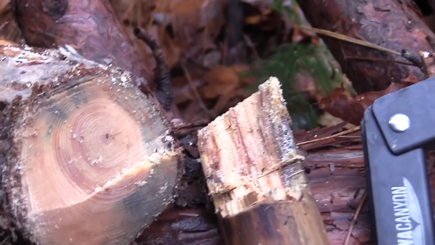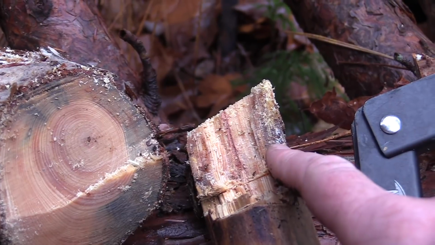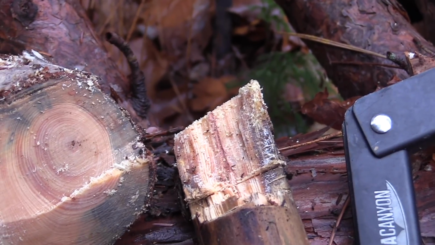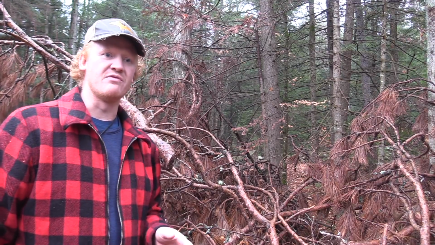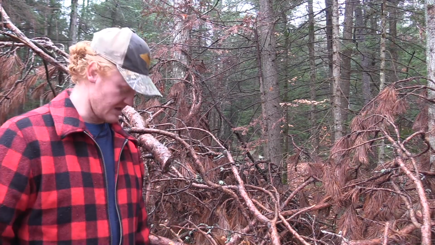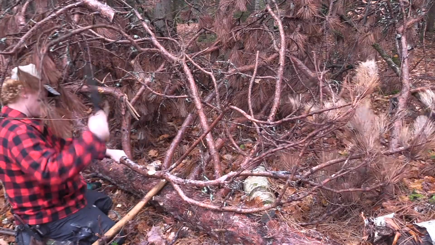But the dead branch looks like it has more Fatwood in it. Right here, I really see a lot. I'm going to show you how a different piece of wood looks from the same tree in comparison to these pieces.